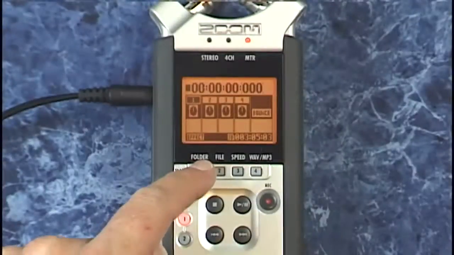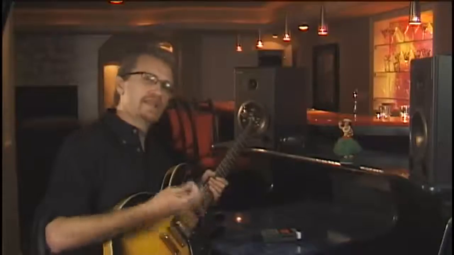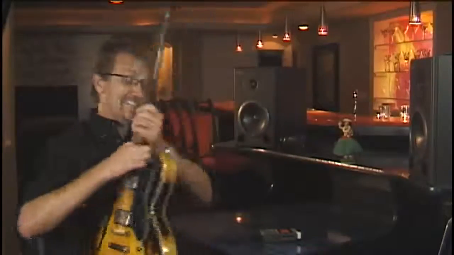So with that being recorded, we now have 2 separate recordings on track 1. So does that mean that we have 5 tracks? Nope. We have 5 recordings, but not 5 tracks. Are you confused? Well, the H4n can play back a maximum of 4 tracks, but we have 2 separate takes on track 1, which we can choose to play back on track 1, the original track 1 or the new version.